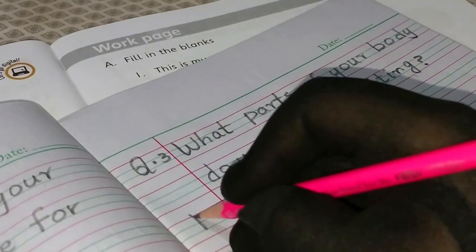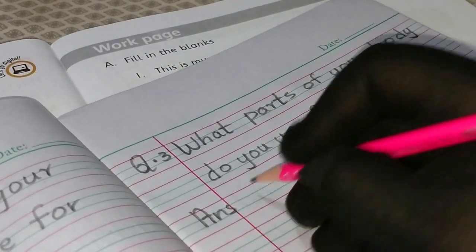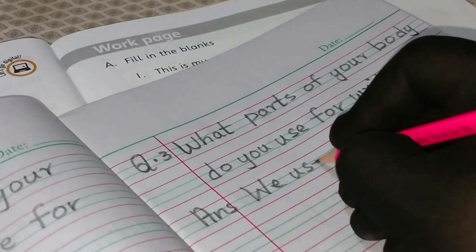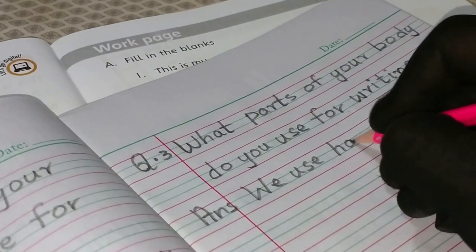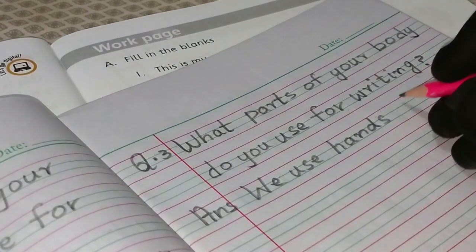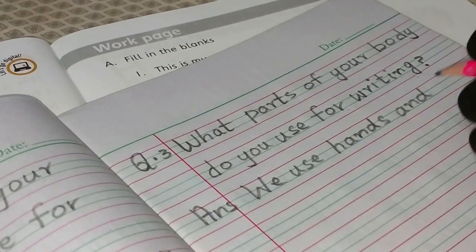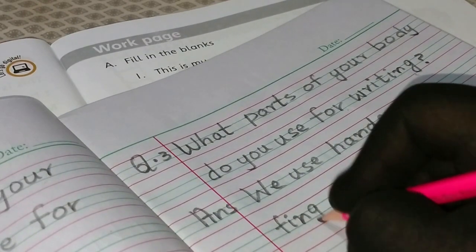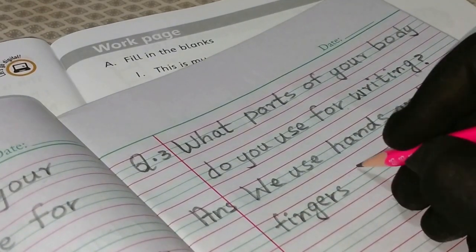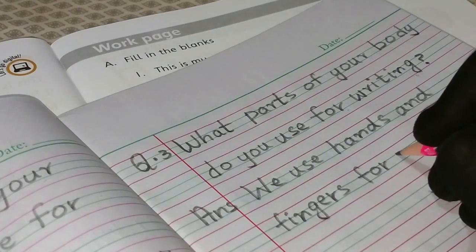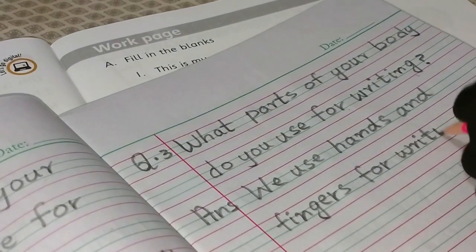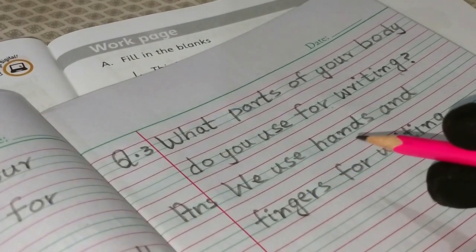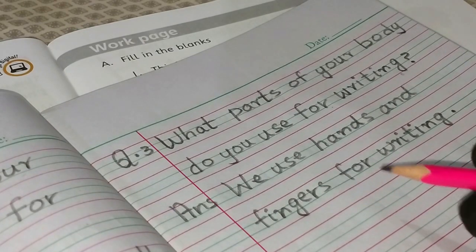Now we will answer this question. We use hands and fingers for writing.